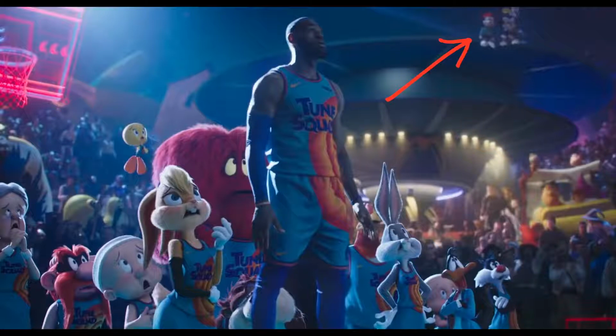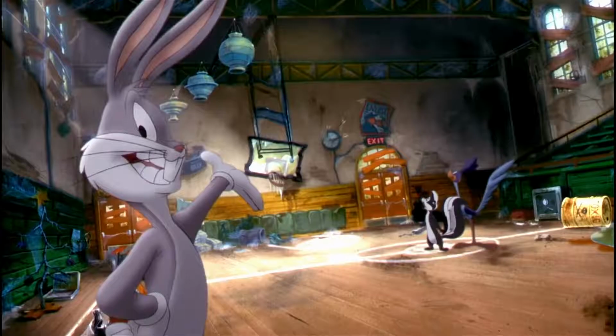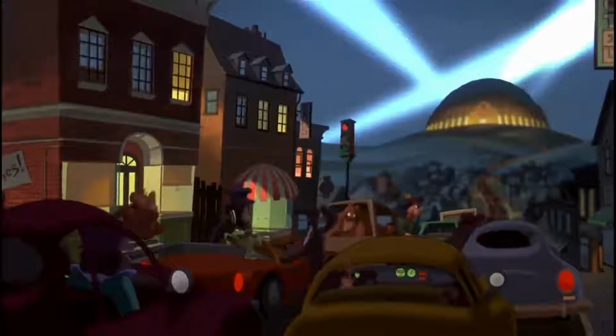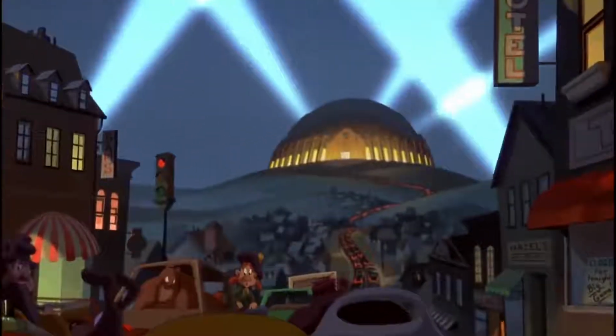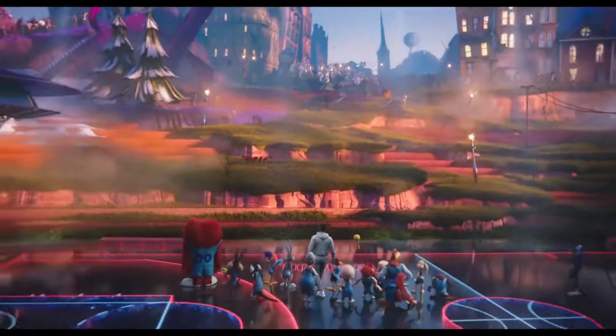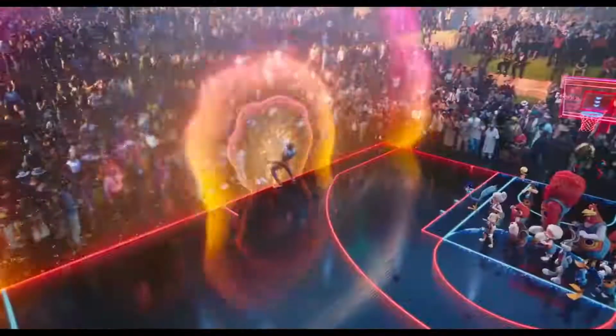We do get to see Yakko, Wacko, and Dot from Animaniacs, which was my personal favorite addition. The courts themselves are different in each movie. The practice court in Space Jam is a typical gym, while in New Legacy, it's in space. The real court where the game takes place is an arena in Space Jam, while in New Legacy, it's the futuristic court that even has a force field.